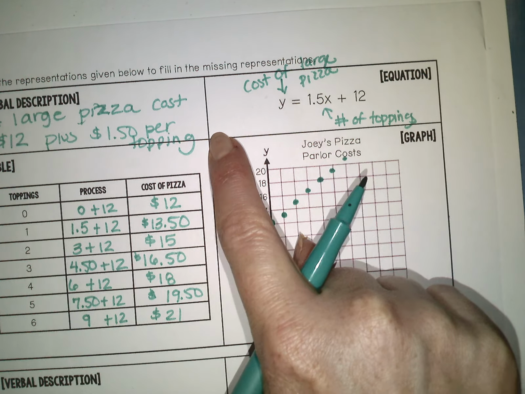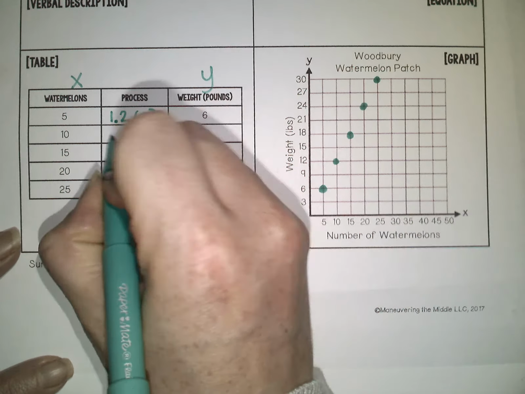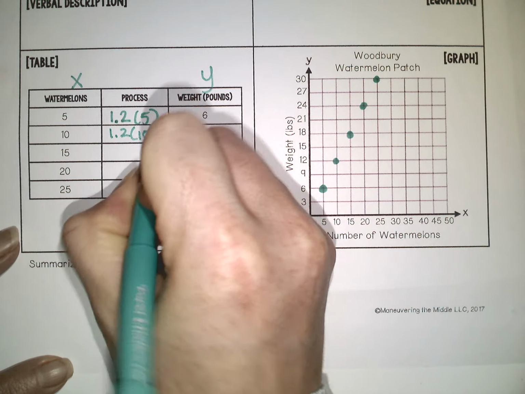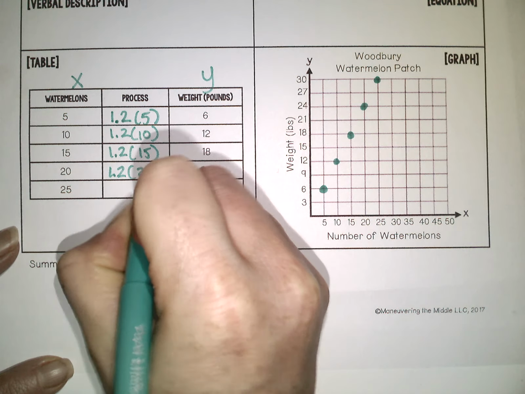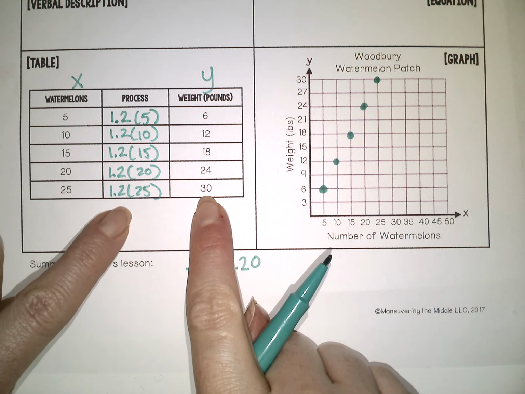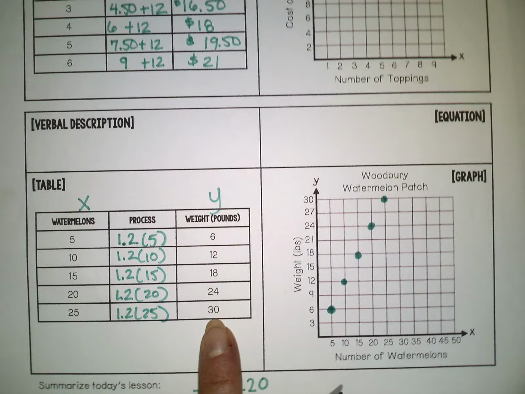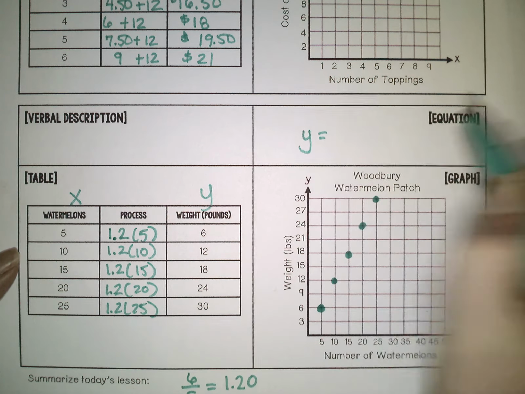So your unit rate is what we multiply by. And if you take a look back here, that's your unit rate per topping. In this case, this is our unit rate per watermelon. So to fill in that, you multiply your unit rate by any X value, and you get your Y value.